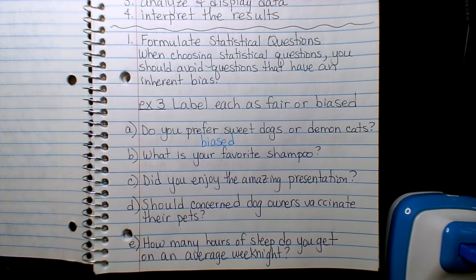If you were to say, do you prefer dogs or cats? That would be a fair question. What is your favorite shampoo? Fair question.